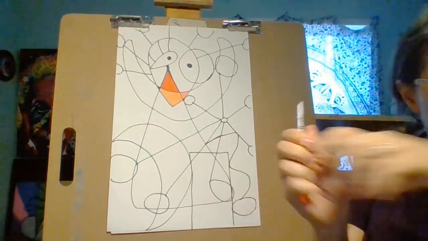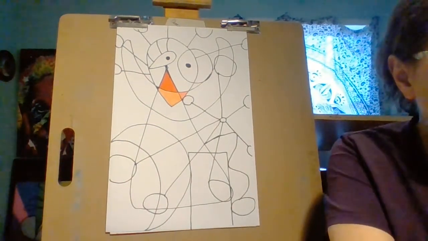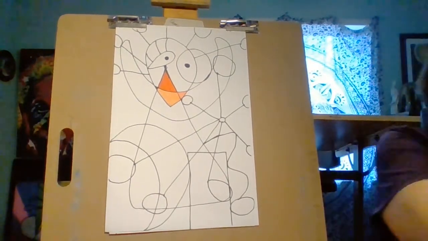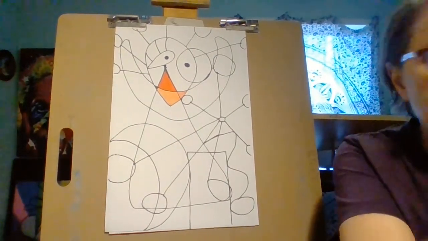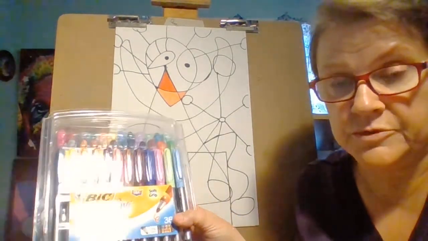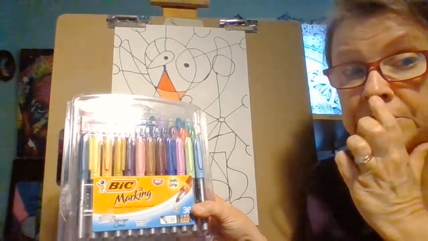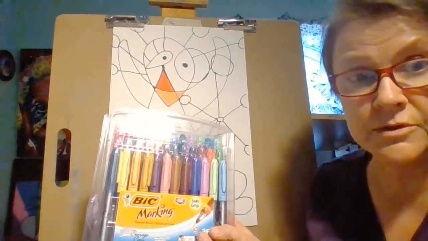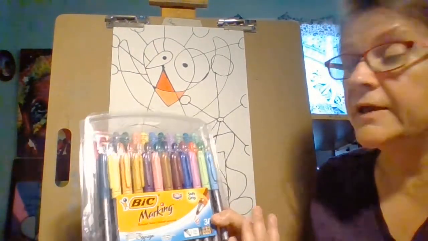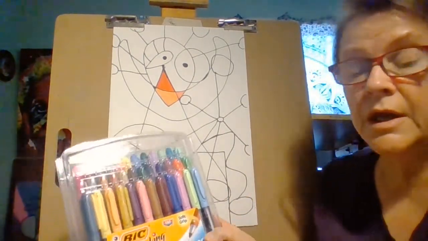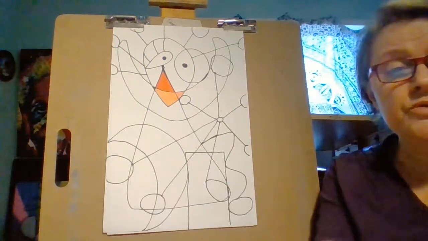I'm using this Bic marker set. And it's about $20. It's kind of expensive, I think. But I buy them all the time because I make art with them. So if you're crafty or if you like to use markers, you might go ahead and get this. This is a really good deal when it comes to high quality markers. And they will last you through this entire project, and you'll still have them for the next one. But you don't have to use these, obviously.